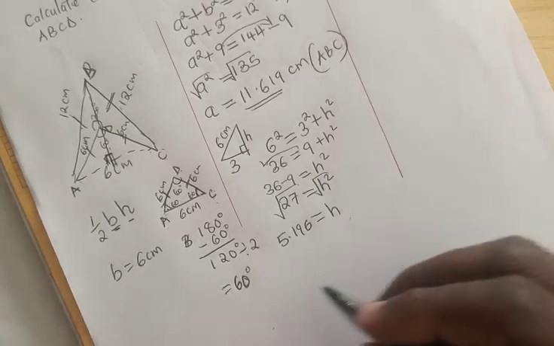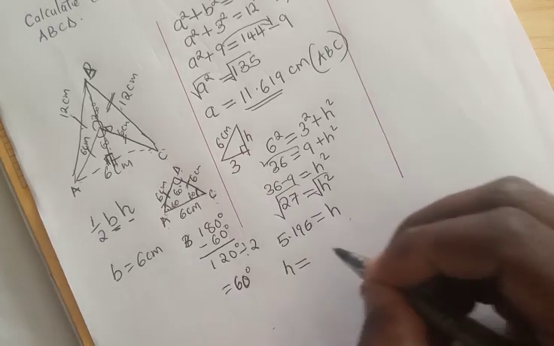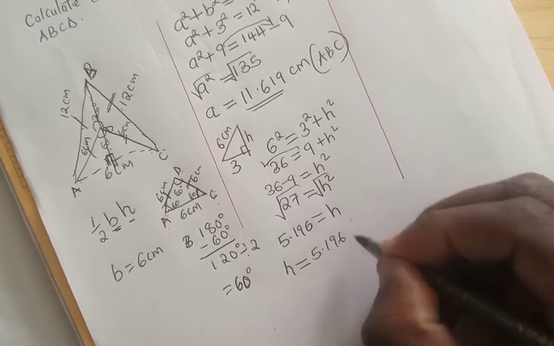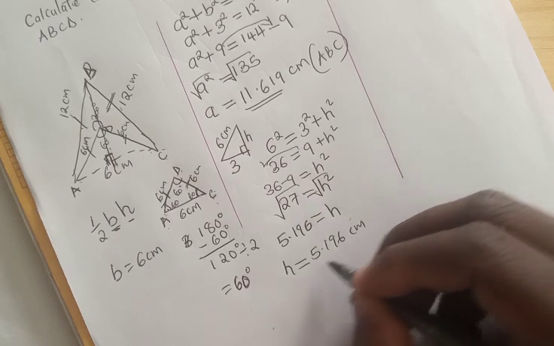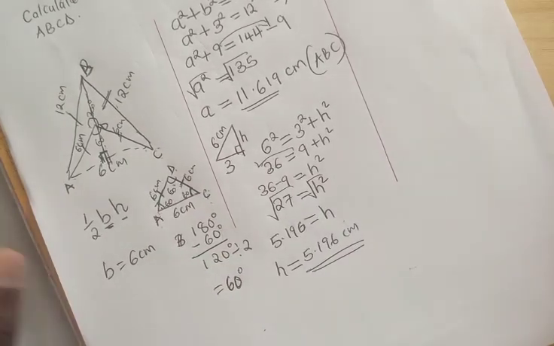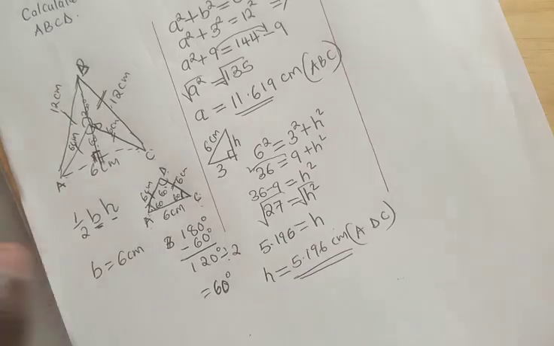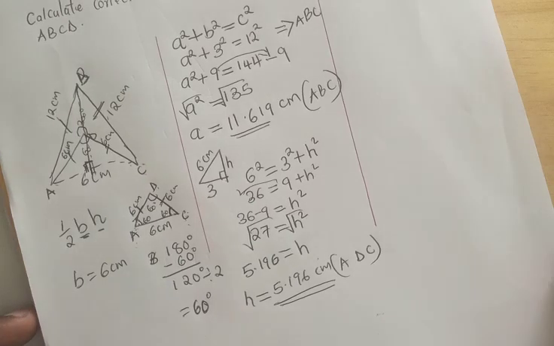Now we have both heights. The height of the small triangle is 5.196 centimeters. We have the height of triangle ABC and also of triangle ADC. Now we are going to find our area.